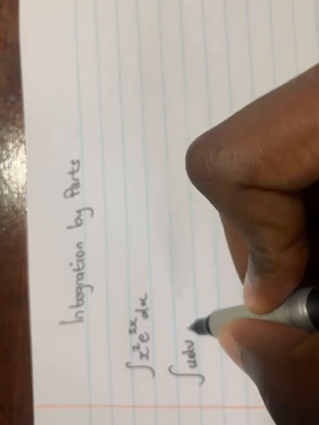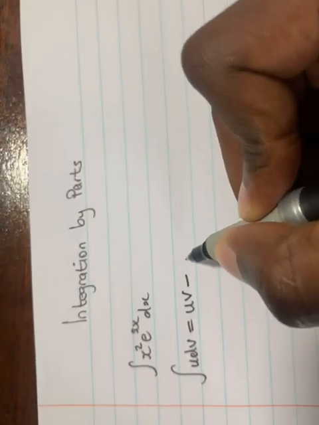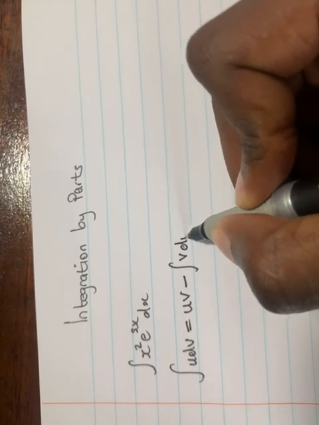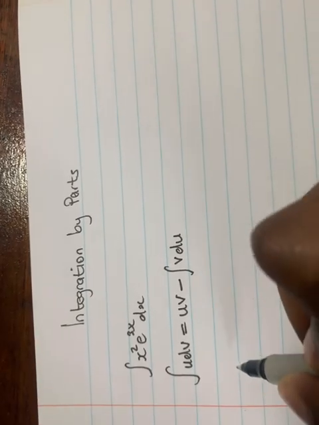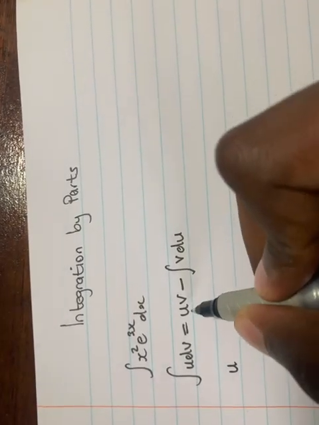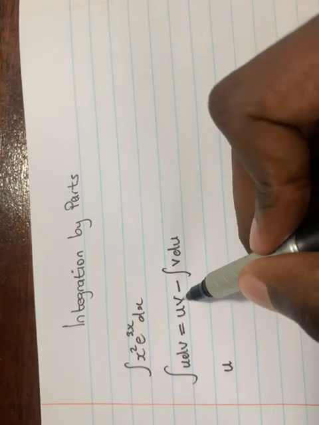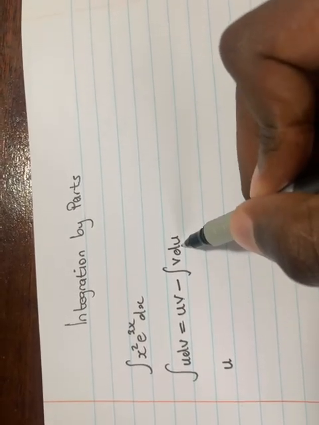So we have this standard form equation, which is the integral of u dv equal to uv minus the integral of v du. So here we need to substitute the value of u, we need to find the v, and we need to find the du.